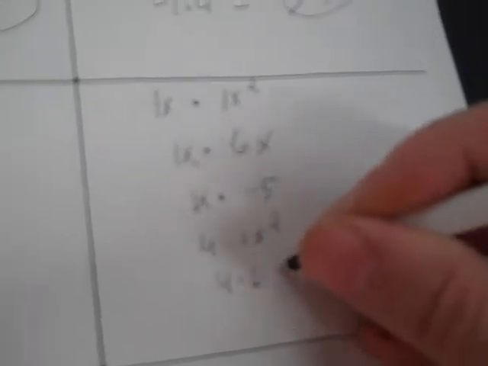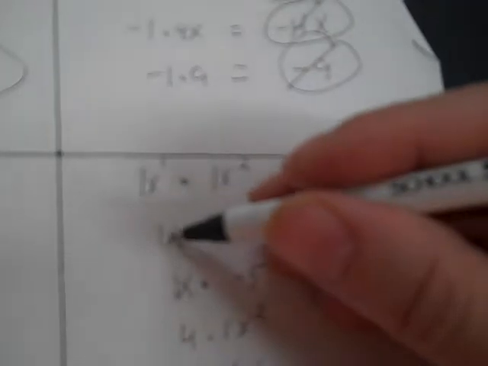So we'll kill him. 4 times 1x to the second. 4 times 6x. And 4 times negative 5. Okay, trying to find the products. 1 times 1 is 1. 1 plus 2 is 3, so 1x to the third. 1 times 6 is 6. 1 plus 1 is 2, so x second. 1 times negative 5 is negative 5, and then we just have the x there. Don't need to add any powers if I only have one x.